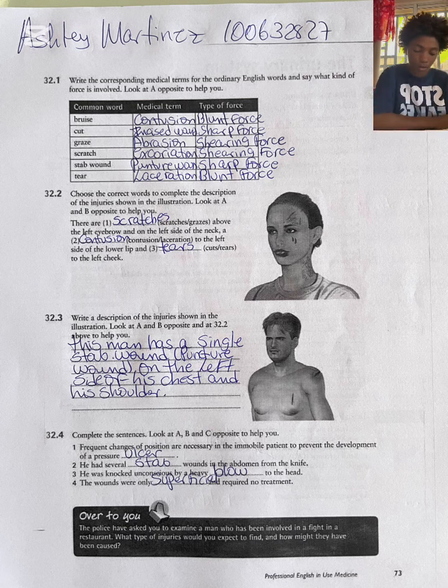Write the description of the injuries shown in the illustration. This man has a single stab wound, puncture wound, on the left side of his chest and his shoulder.